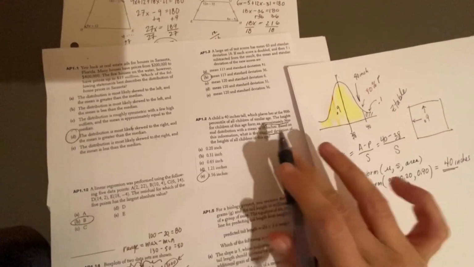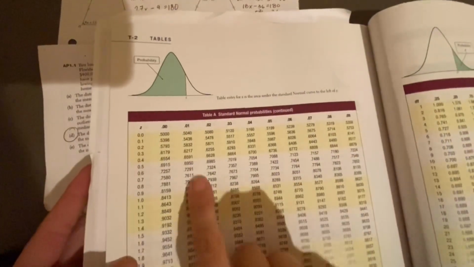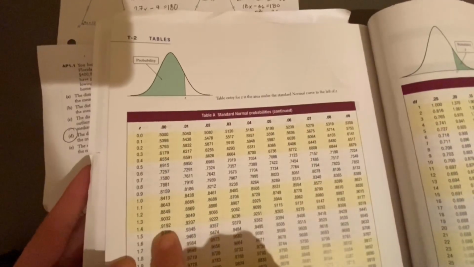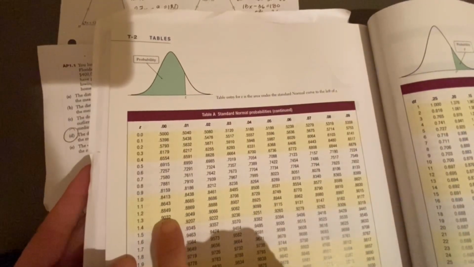Otherwise, you got to look at your z-score. Okay, so let's work backwards. I do have a book here. Okay, no, I guess I have this. All right, so this graph looks like my graph, and I'm looking for the number 0.9 inside here. 0.9032, 0.915.